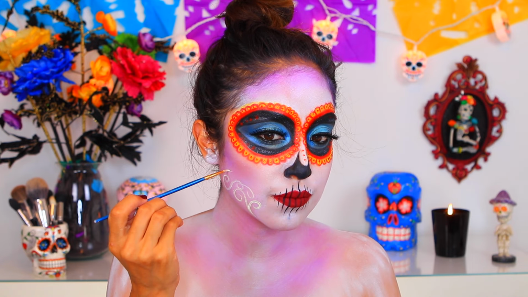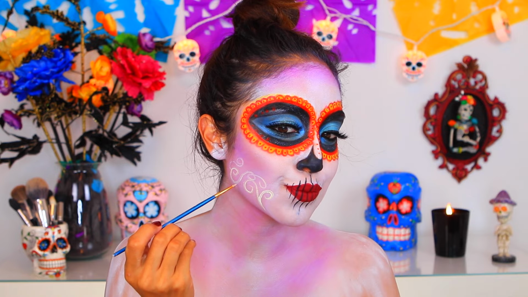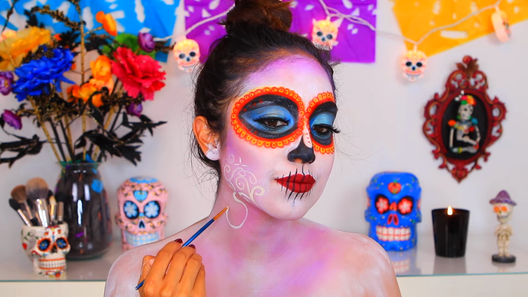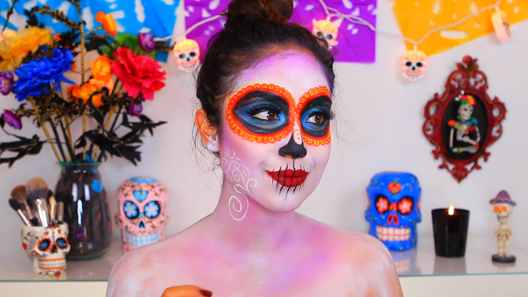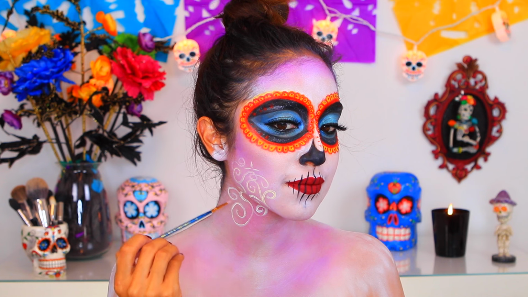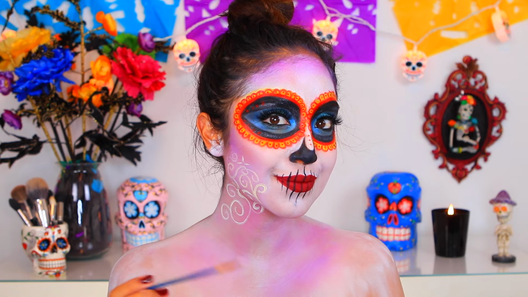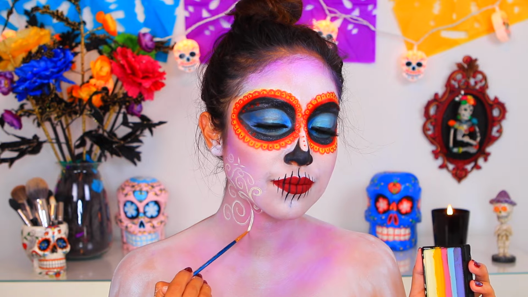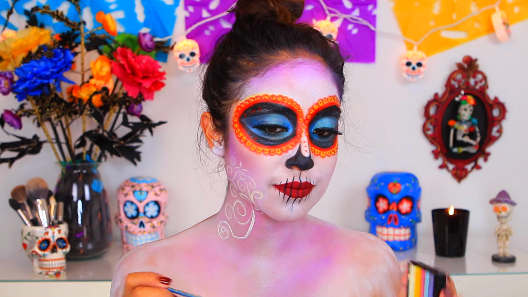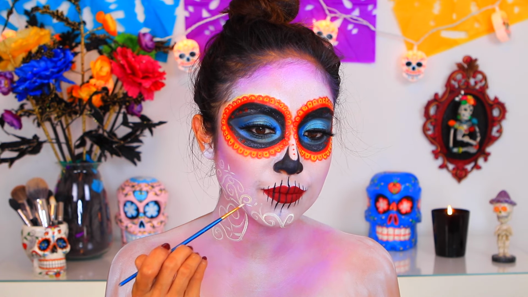I am using face paint again that's activated by water, and it's not white, it's more of a yellowish, very soft, like a yellow and white mixed together, if that makes any sense. I know it doesn't look yellow here, but that's the actual color that I'm using. And just start by designing some really cool things on the side of your neck, your face. Of course, the outer parts of your face, make them bigger, and then the inner parts, make them smaller. And just have fun with it. It's not going to be perfect.